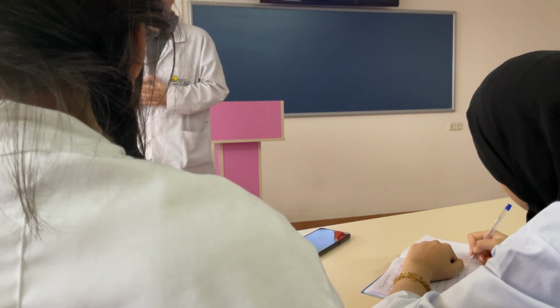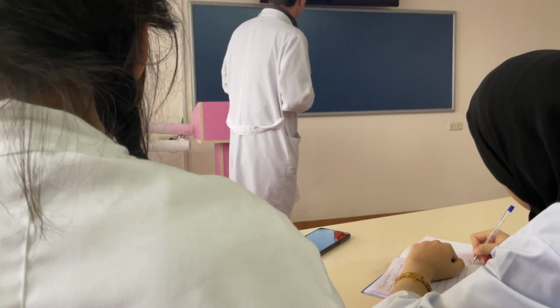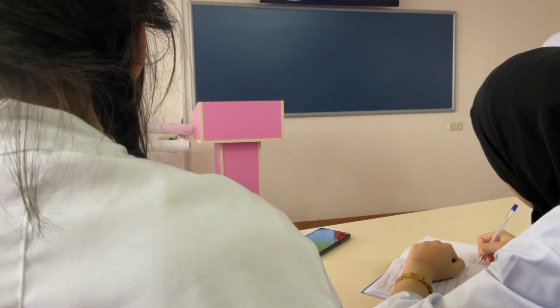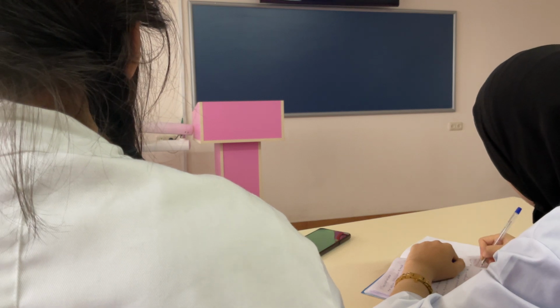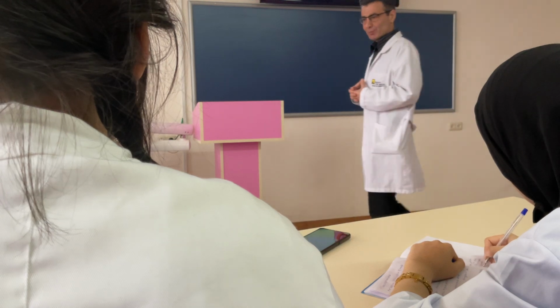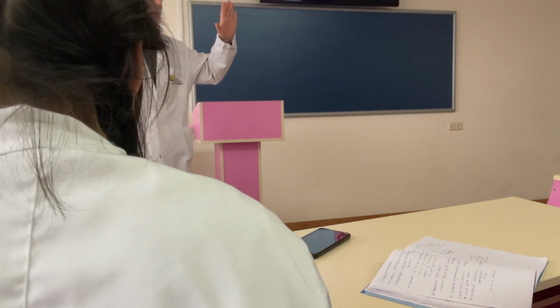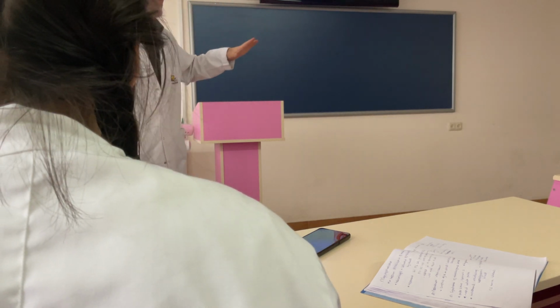There are three spaces. Space number one we call subdiaphragmatical space. Space number two we call subhepatic space. Space number three we call bursa omentalis. Subdiaphragmatical space, subhepatical space, and bursa omentalis. Let's first of all imagine all these compartments, yeah?